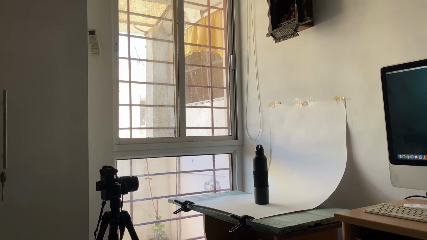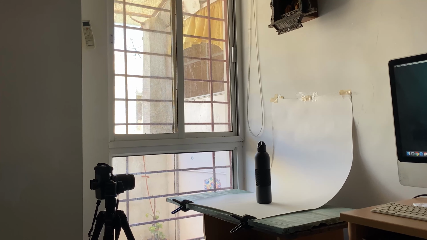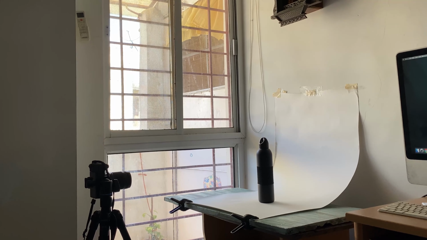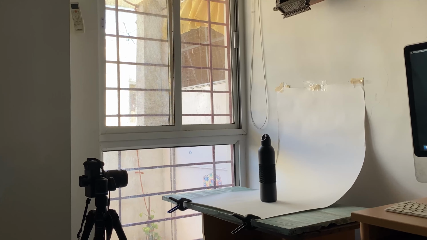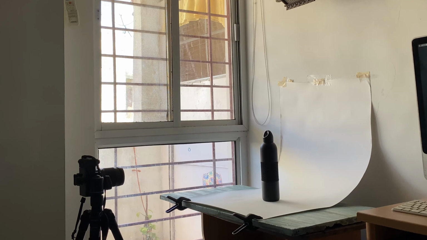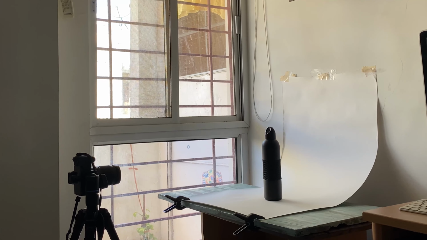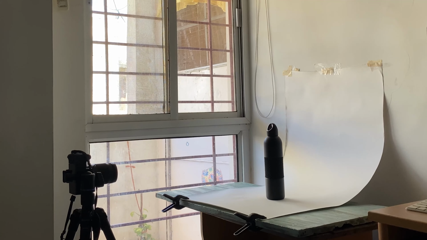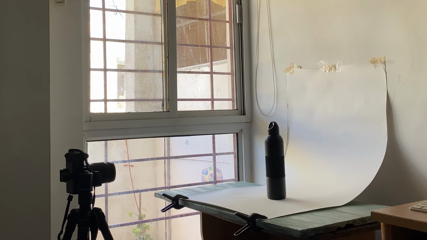Here you can see that the setup is put next to a window. As per one of the lighting principles, the closer the light source, the softer will be the light and softer will be the shadows. Most of the times we use soft light for photography. Soft light creates soft shadows.